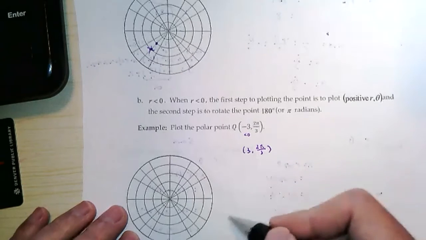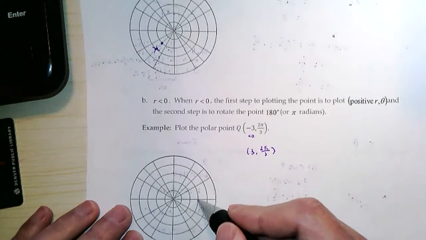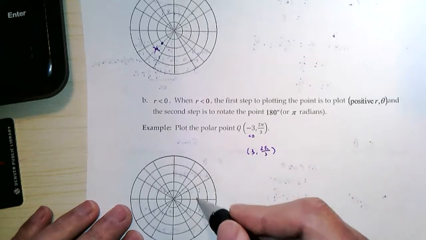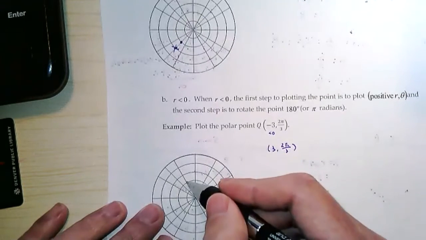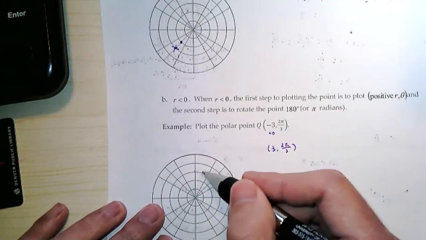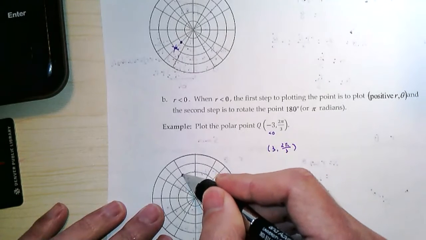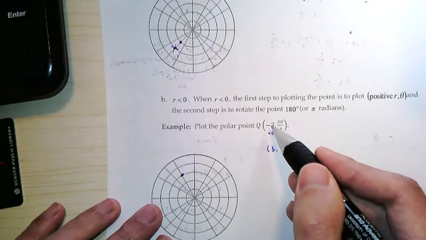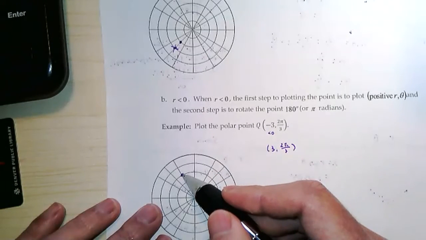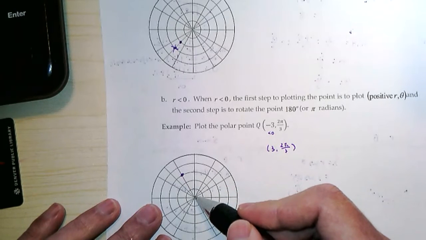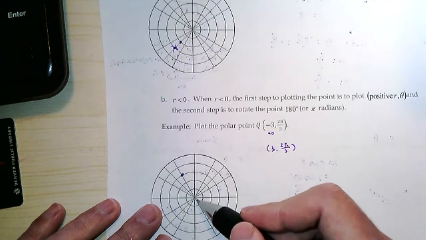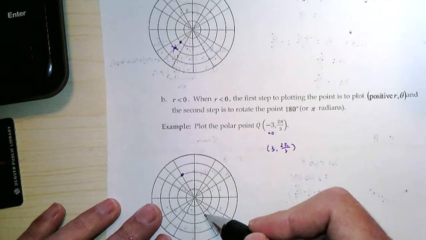3 is this line. 2 pi over 3. It is here. Right? 2 pi over 3 is here. However, you are having a negative 3. So instead of this point, you are going backwards. Just think about the distance shrinking to 0. r shrinks to 0 from 3 to 0, then keeps shrinking to the other side, to negative 1, negative 2, negative 3. So eventually you get it here.